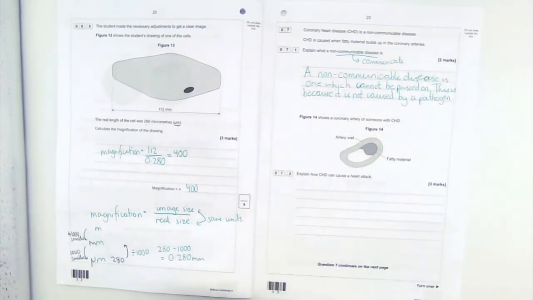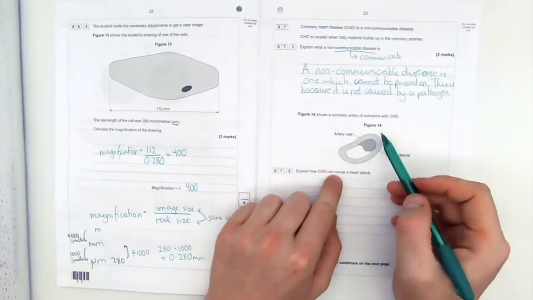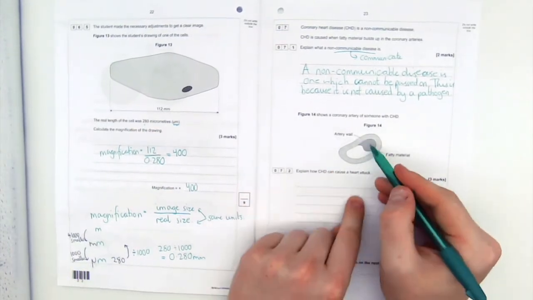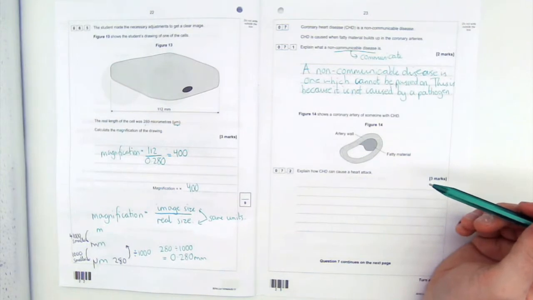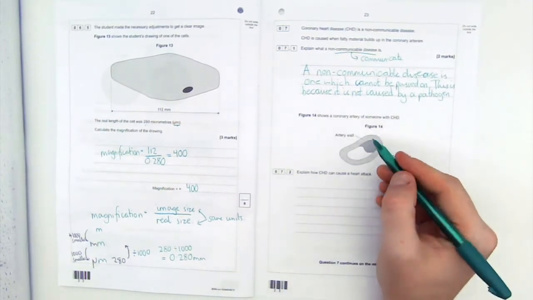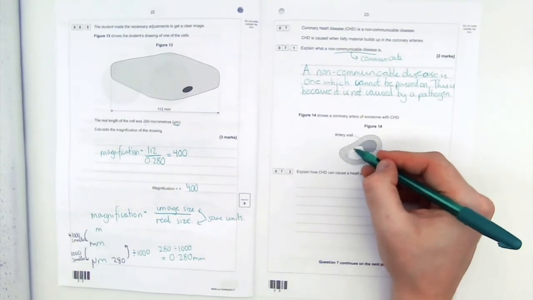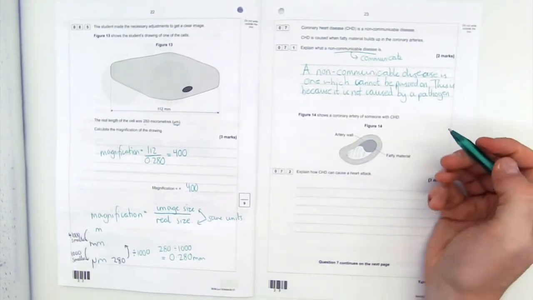Okay, figure 14 shows a coronary artery of someone with coronary heart disease. And you see the artery wall here and the fatty material built up. So explain how that can cause a heart attack. If we're looking at the diagram, you can see that that space is much smaller because of that fatty buildup.